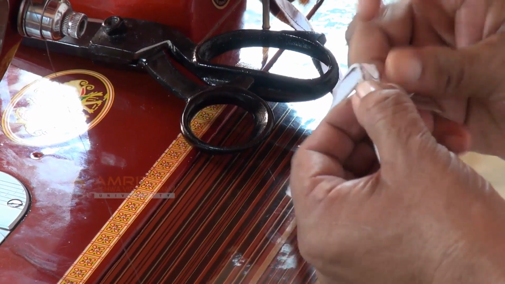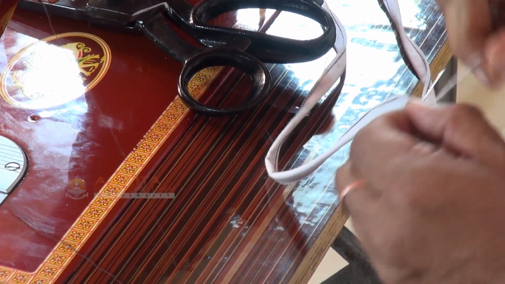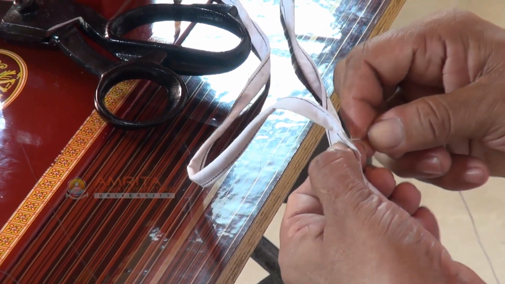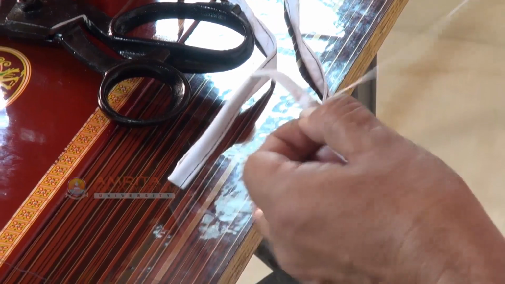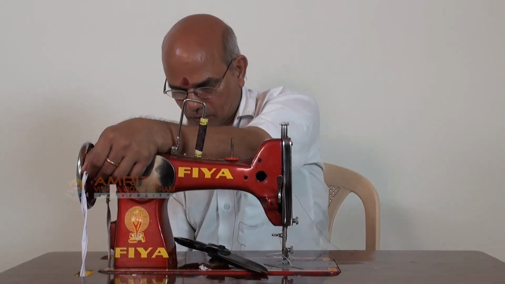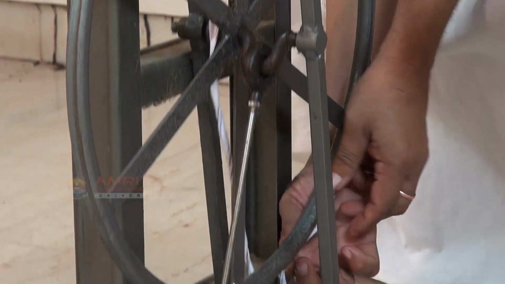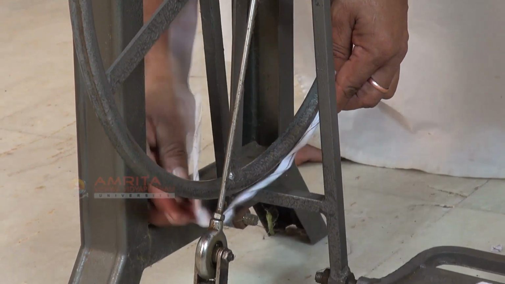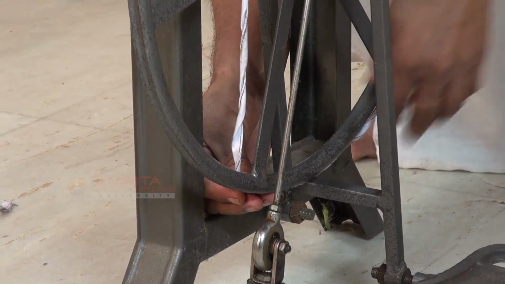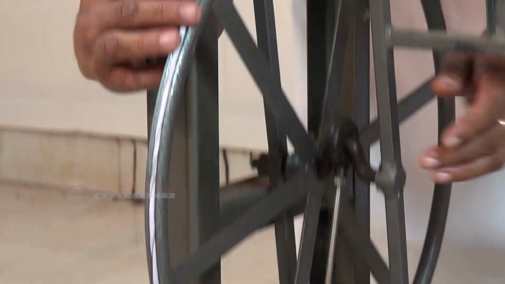Now stitch both the ends of the strip together. We will now fix the strip to the flywheel. We have replaced the broken belt of the sewing machine.